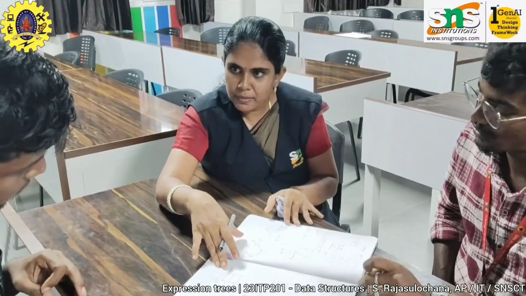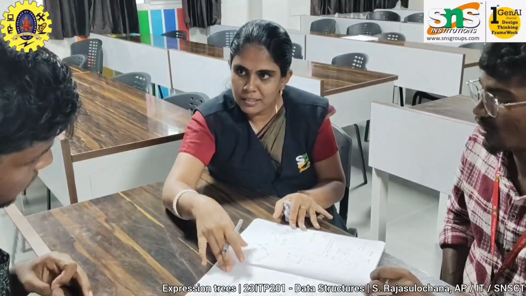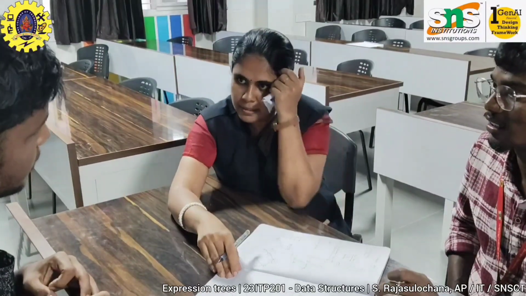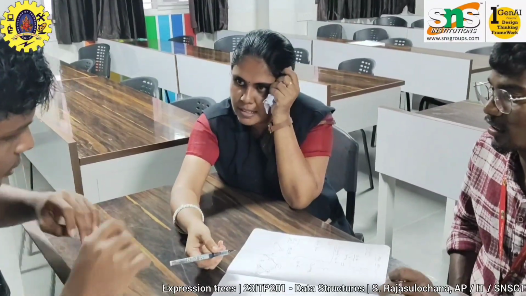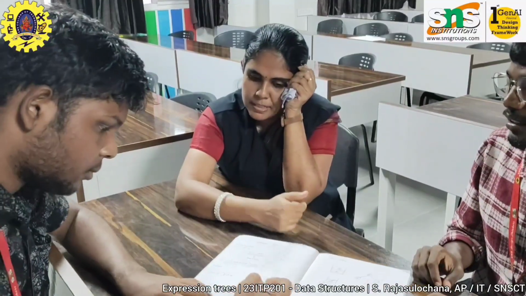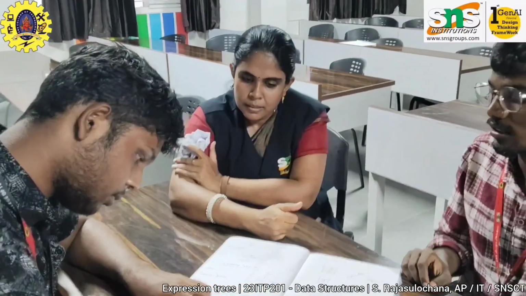Do you remember the traversals? Can you write the in-order traversal for this? Left subtree, root, right subtree.